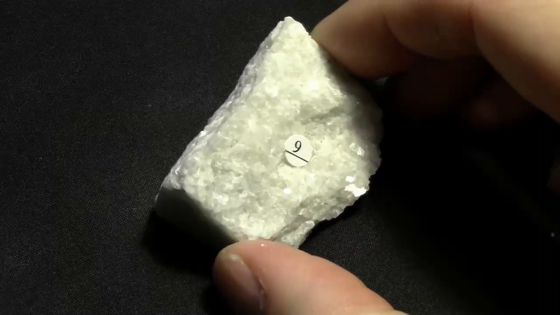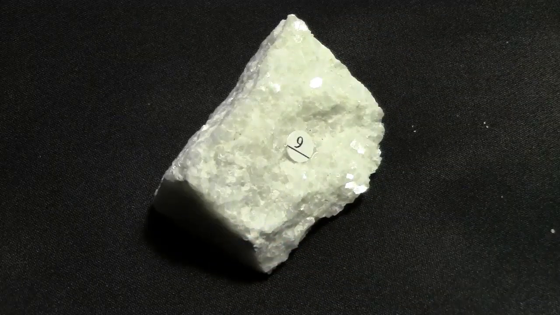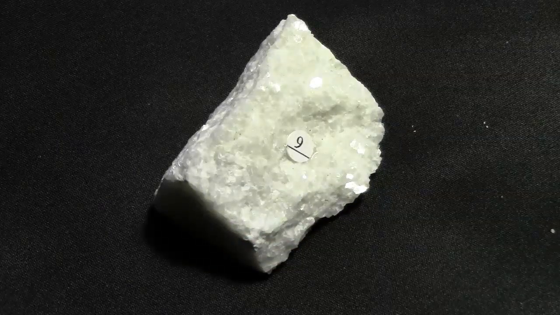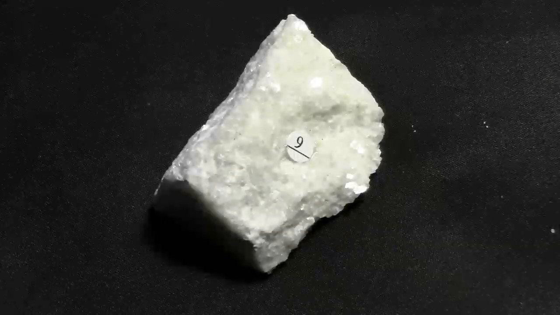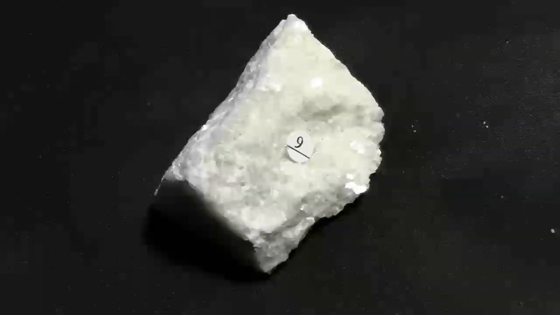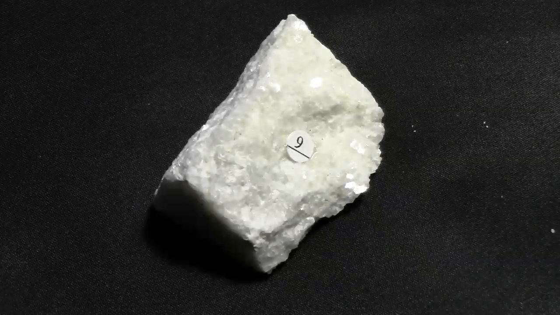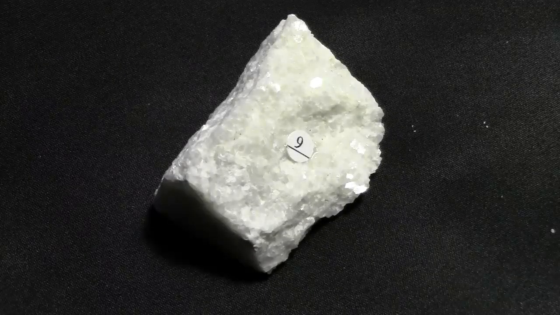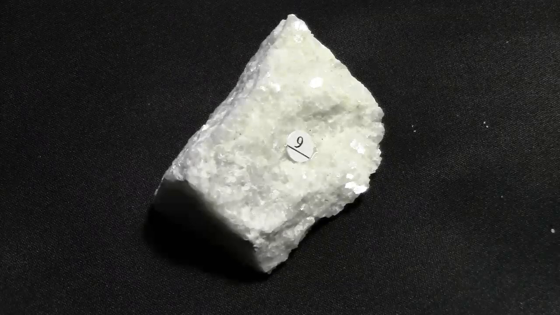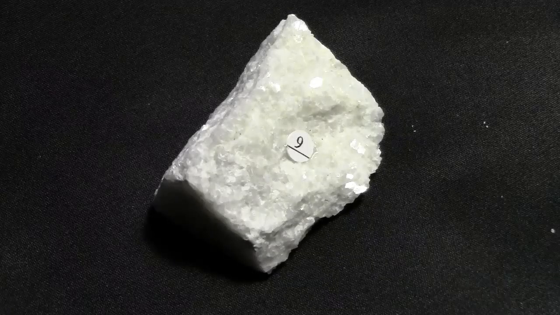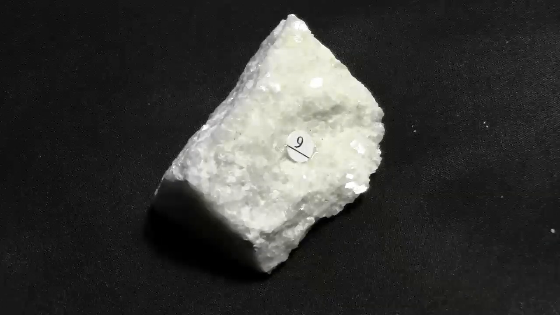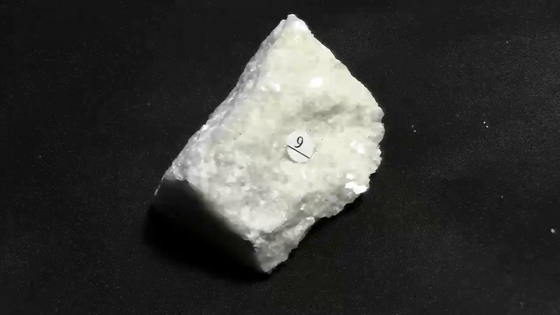The next metamorphic rock we're going to talk about is number 9, and that is marble. Again, almost like granite, we use marble a lot in building materials, and you'll see lots of different types of marble. Some have nice gray streaks in it. This one doesn't really have that in it. But marble is a metamorphic version of limestone. Again, we haven't looked at limestone yet. It's a sedimentary rock, but we do have a sample in our box.